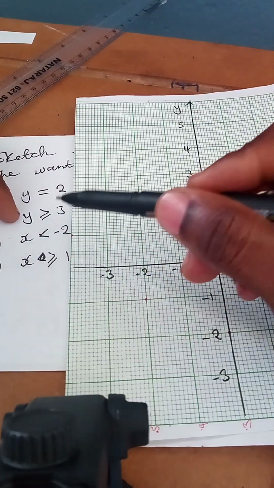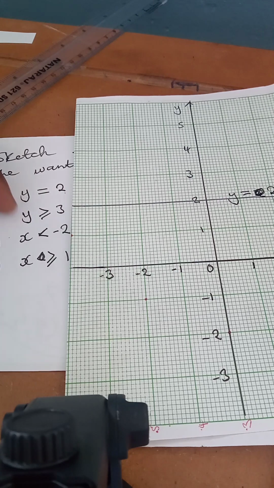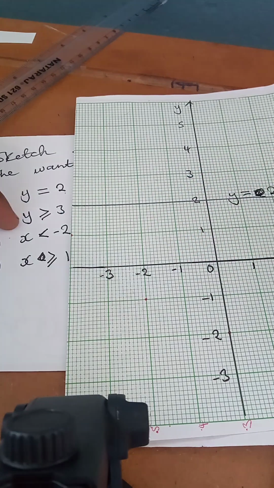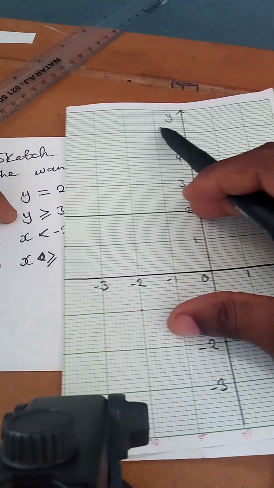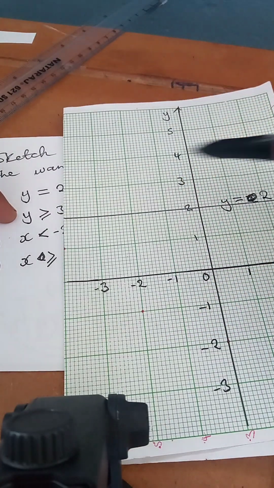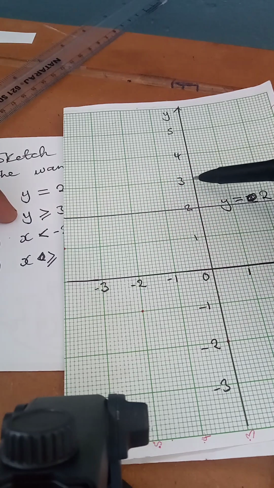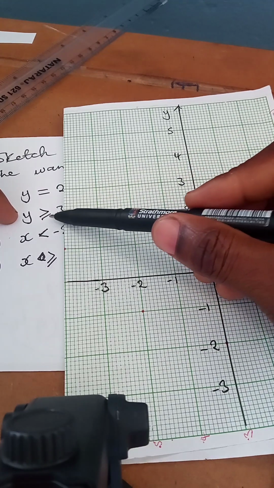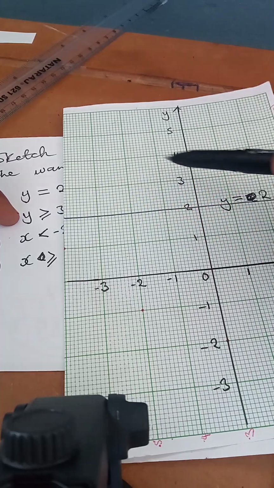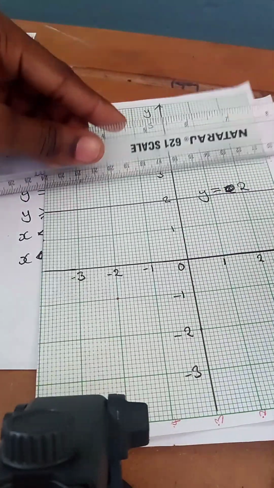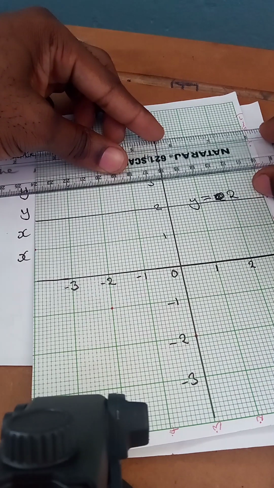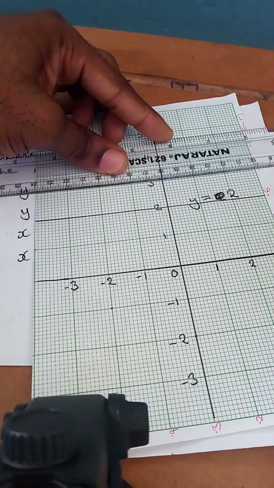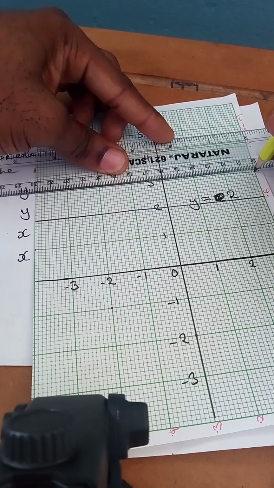And then y is greater than or equal to 3. So in this case, we are still dealing with the y-axis. As you can see, there is no x there. So you draw a line where y is equal to 3. And because we have an equal sign there, the line will be a solid line to show that even 3 is part of that solution set. I'll explain on that later. And make sure you are using a pencil.